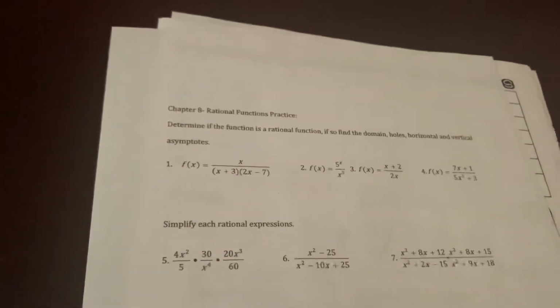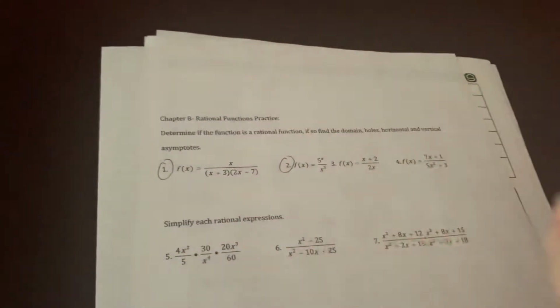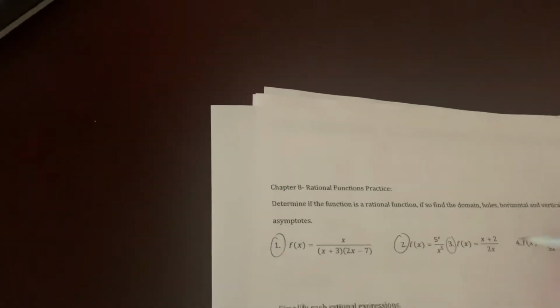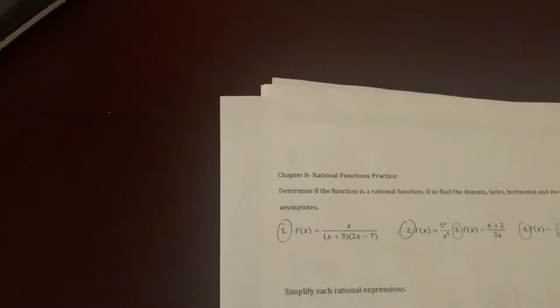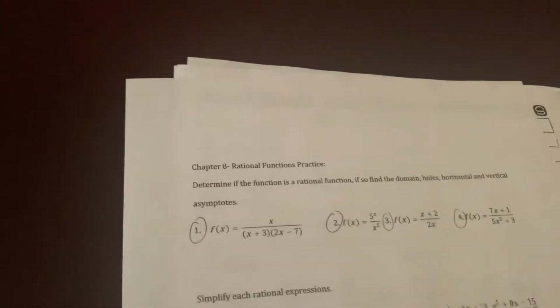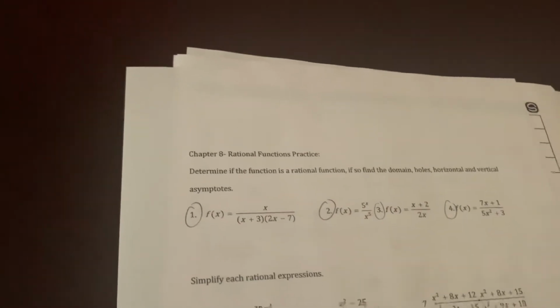So this says Chapter 8 Rational Function Practice. Up here, these four, it says determine if the function is a rational function. If so, find the domain, holes, horizontal, and vertical asymptotes.